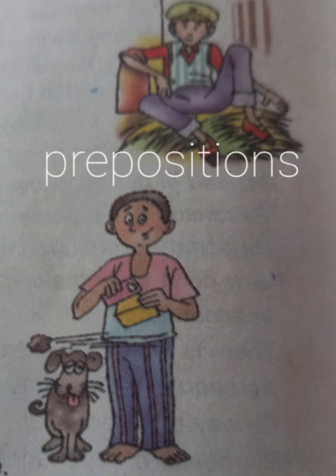Then, what are you looking at? Here also at comes after the verb. What are you thinking of? Then of, after the verb. Which of these chairs did you sit on? So here of and on. Of these chairs, and did you sit on? On comes in the end.